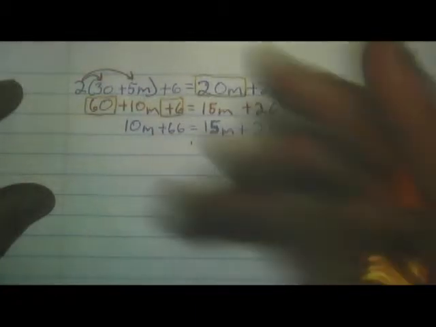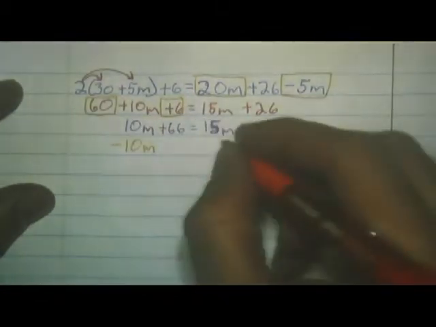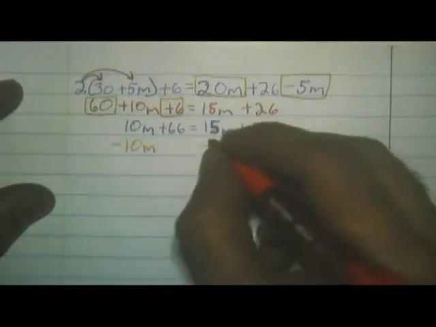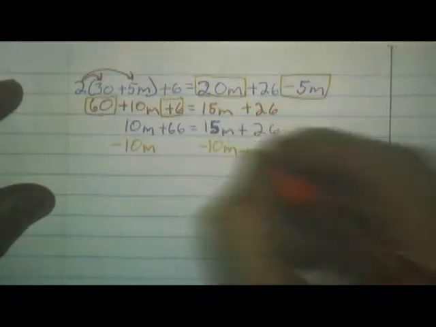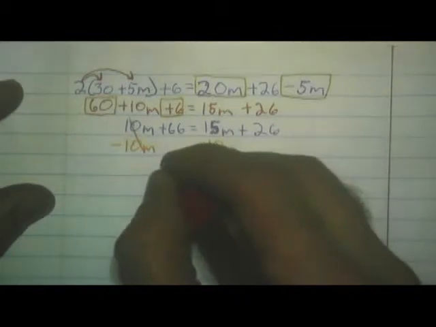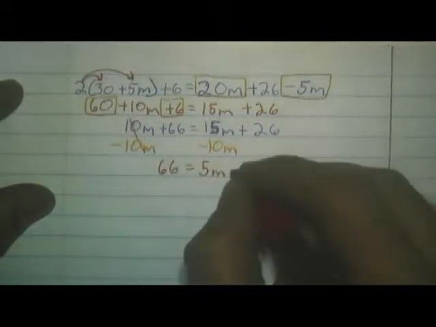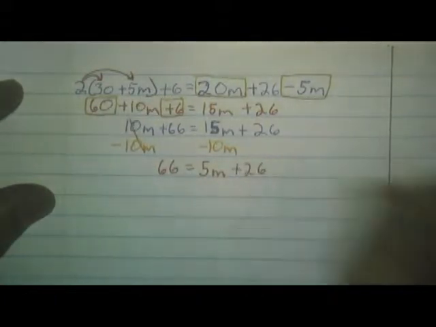Now we need to get all of our terms with variables on the same side. So I'm going to subtract this 10m from both sides of the equation. These cancel, leaving us with 66 equals 5m plus 26.